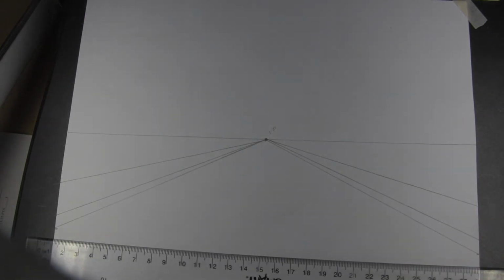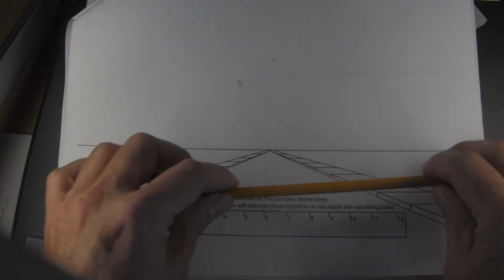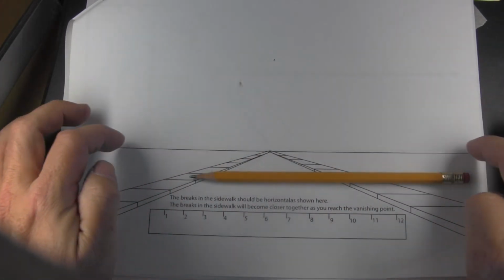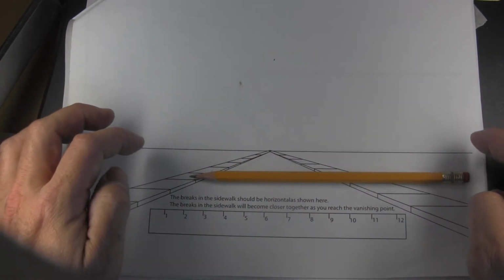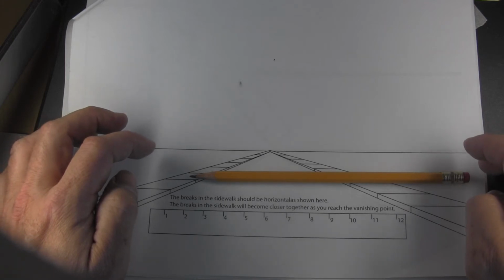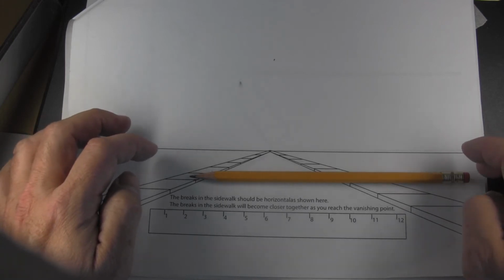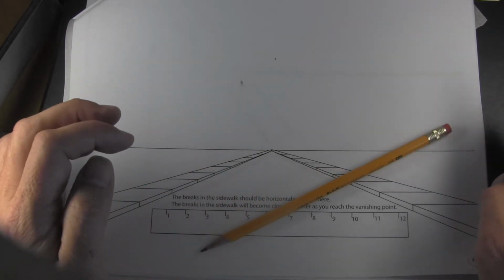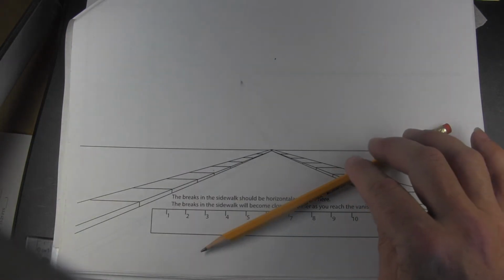Now, for the next part, what I would like for you to do is to create the parts of the sidewalk that really make it look like it's going into the distance. Here is what I want to see you do. For the breaks in the sidewalk, they need to be horizontal. Do you see my pencil as it's compared to the horizontal line that you drew? That's the way that the horizontal lines should be drawn. The breaks of the sidewalk, that's the way they should be drawn on the sidewalk. Do not draw breaks on the sidewalk that are tilted or slanted, because that is the wrong way to do it.